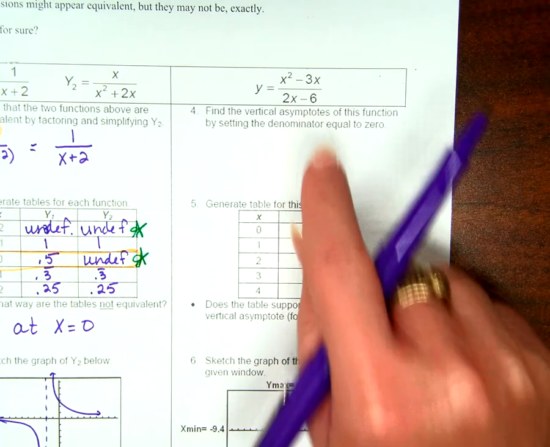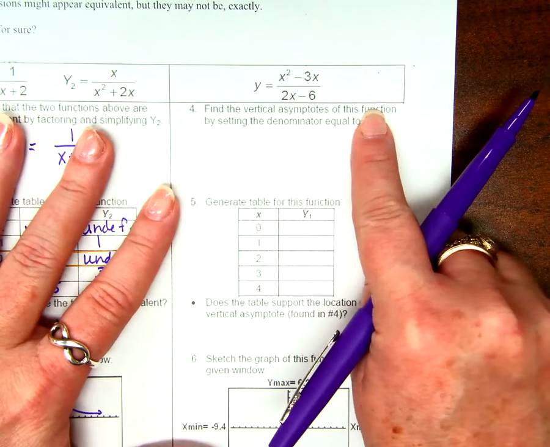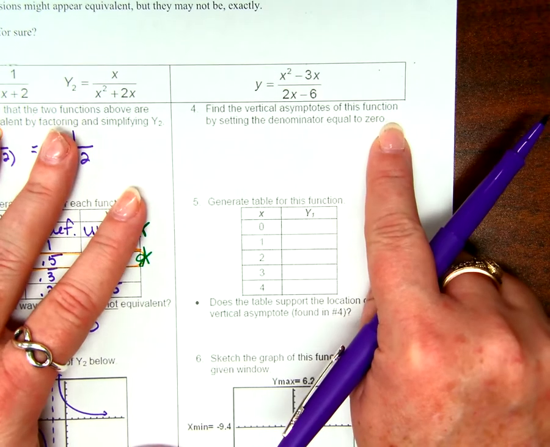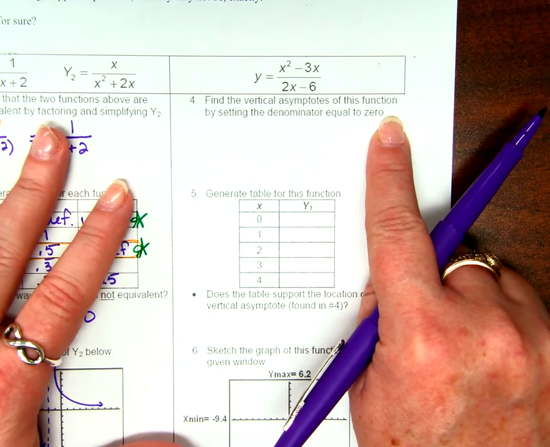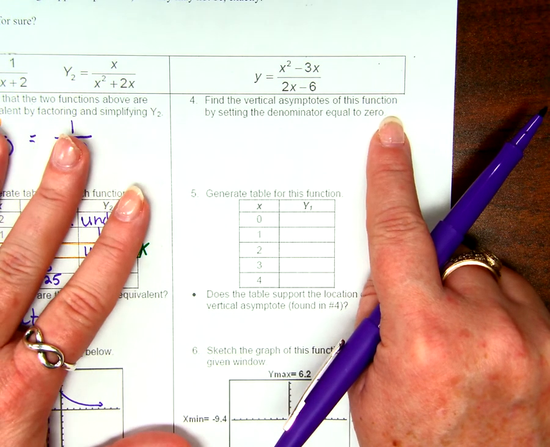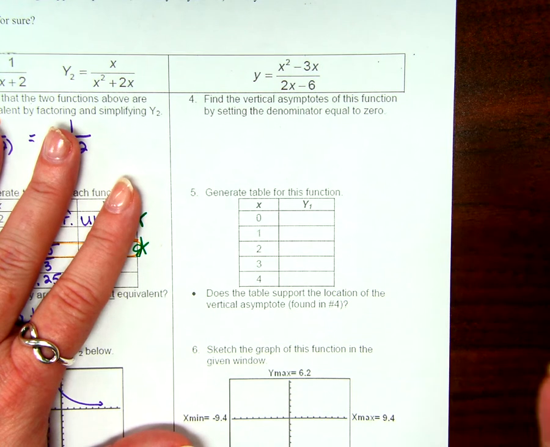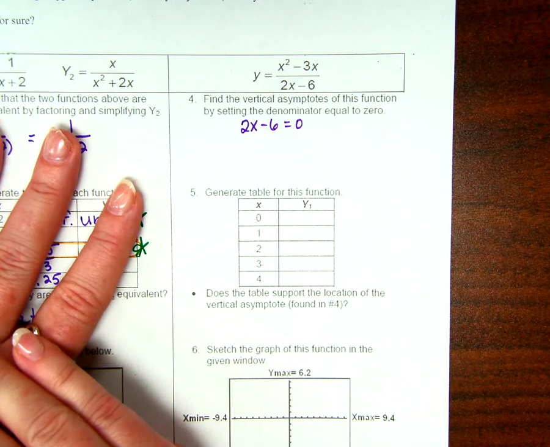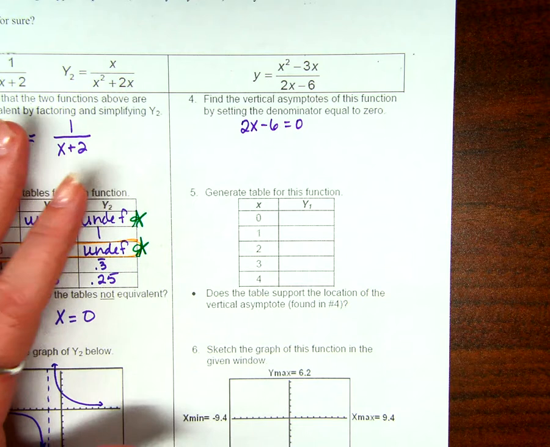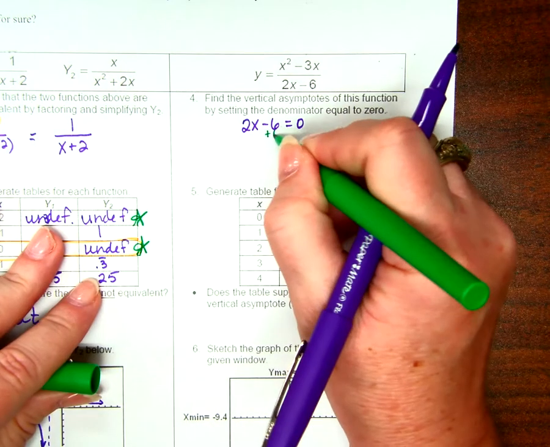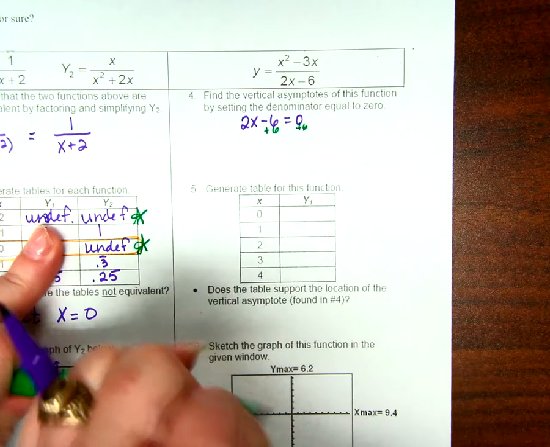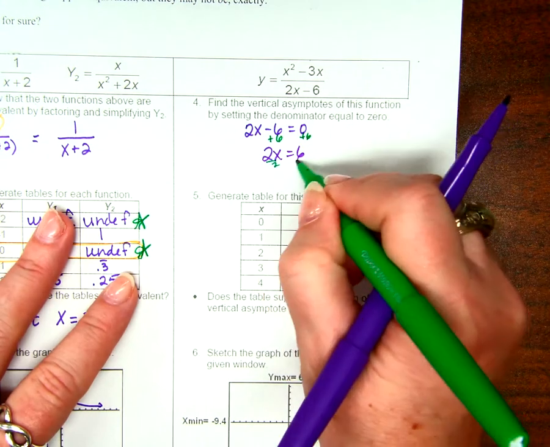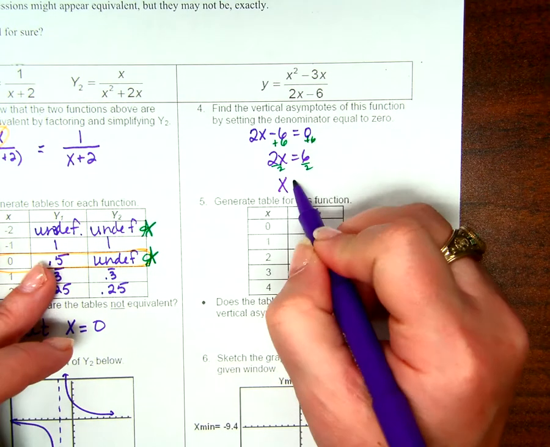Right here. Find the vertical asymptote of this function by setting the denominator equal to 0. I wish they would have just said find the vertical asymptote, because then you would have to remember that to find the vertical asymptote, you set the denominator equal to 0. Okay, so we did that yesterday, so I'm just helping you remember, right? So 2x minus 6 equals 0. So add 6. So 2x equals 6. So x equals 3.